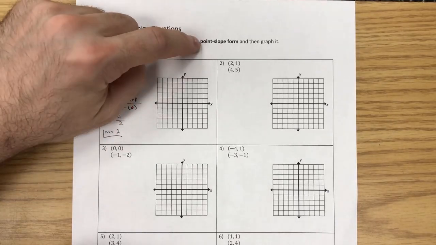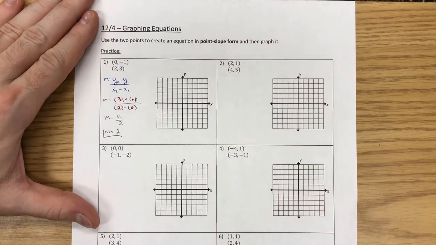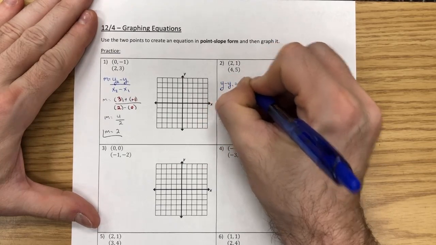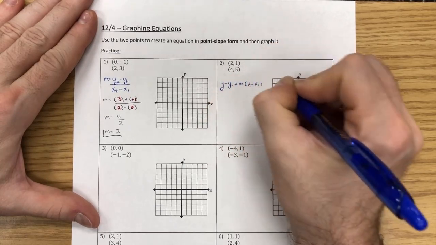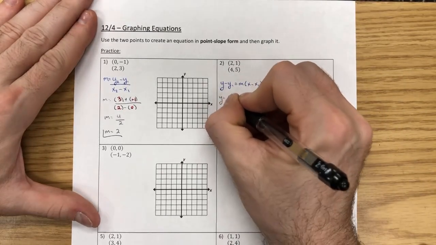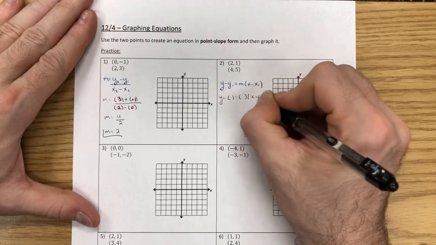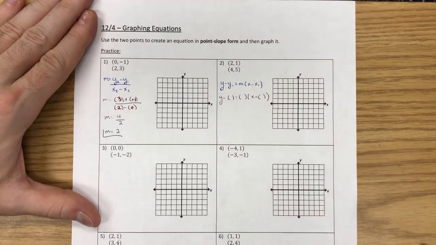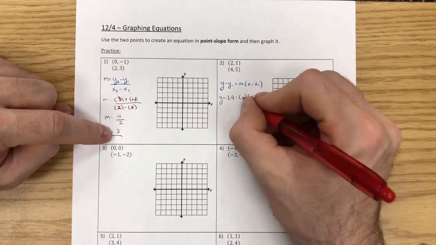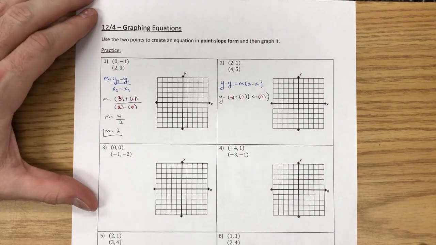The next thing we're going to do is plug it into point slope form to get the equation of our line. We know the equation for point slope form is y minus y1 equals m times x minus x1. So I'm going to say, okay, y minus something equals some m times x minus something. My y1 is going to be negative 1. My m is going to be 2. My x1 is going to be 0.